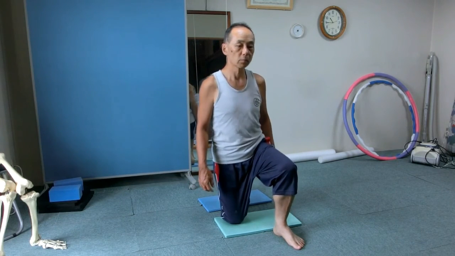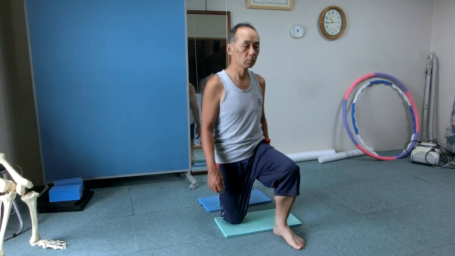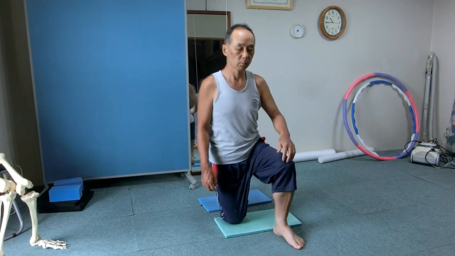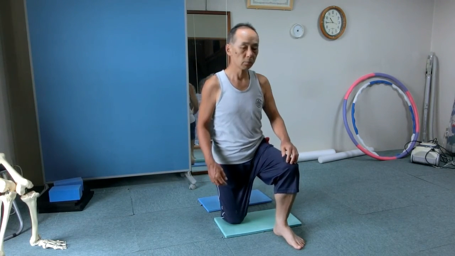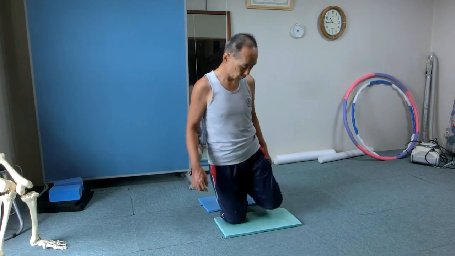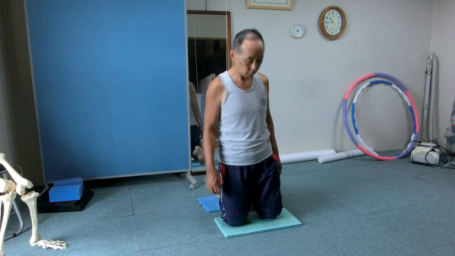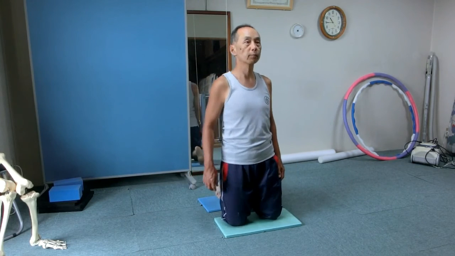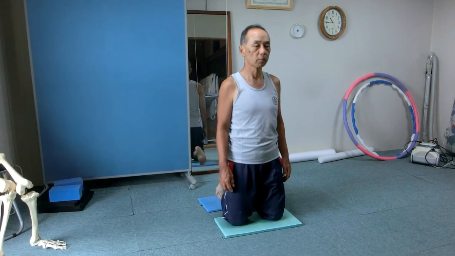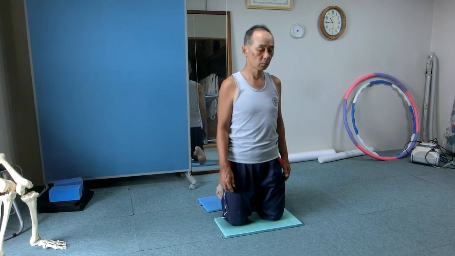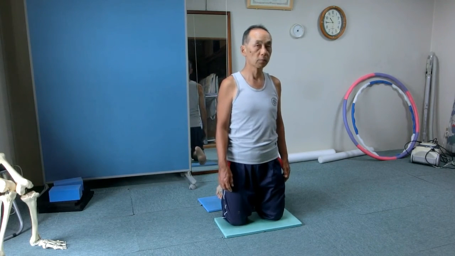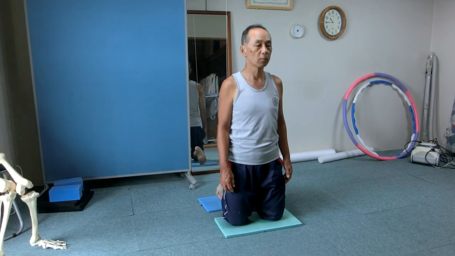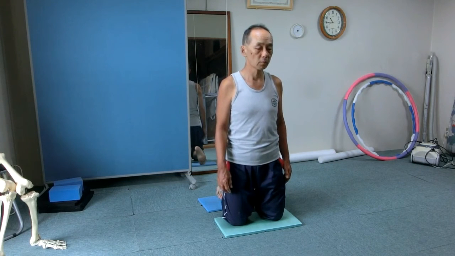Stand on knees, please. Slowly turn stomach left and right a few times. No intentional turning of chest or pelvis. Rest as you like.